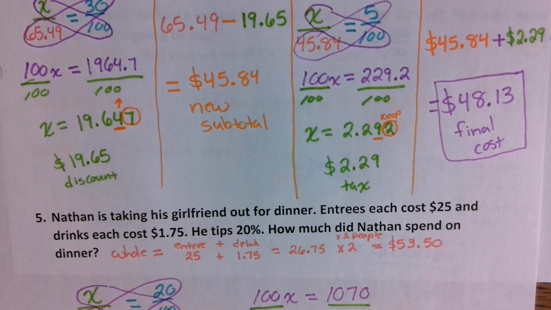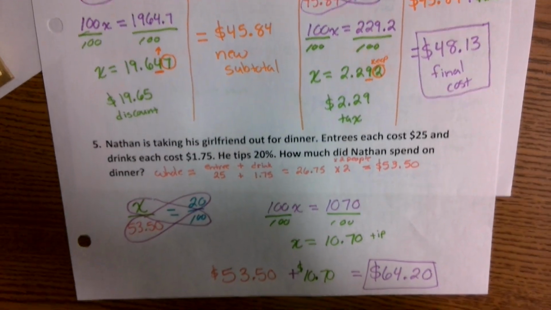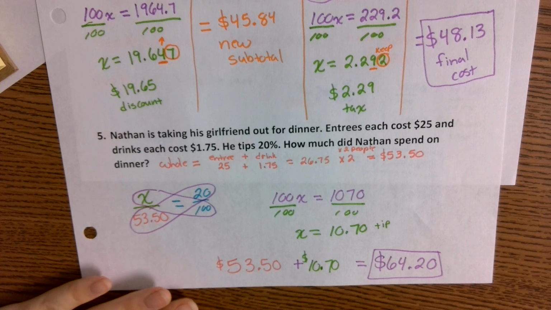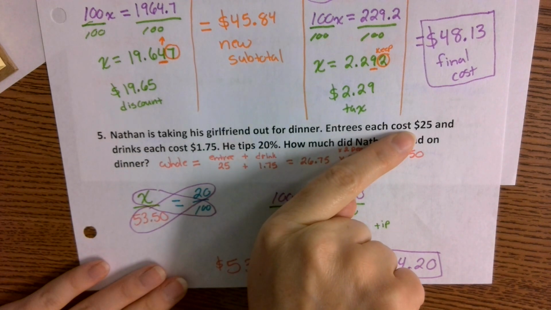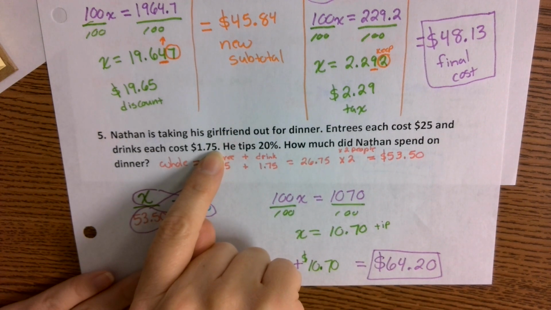Okay, the last problem. Again, it's a tip and tax problem, but sorry, it's only a tip problem. In this situation, Nathan's taking out his girlfriend for dinner. Entrees each cost $25. Drinks each cost $1.75.